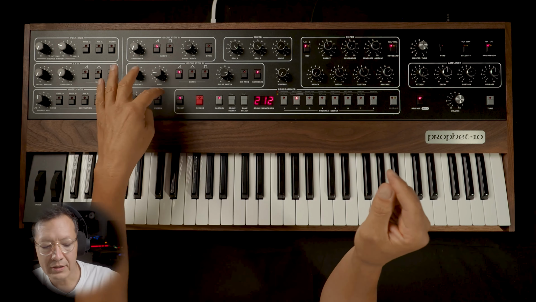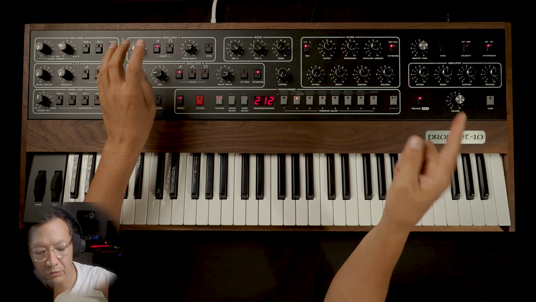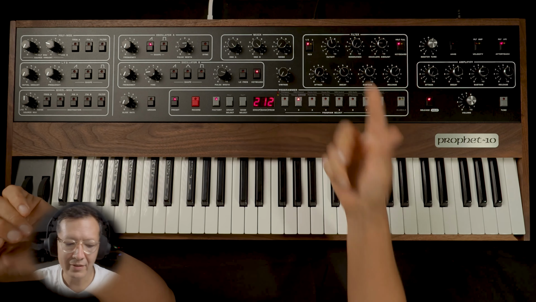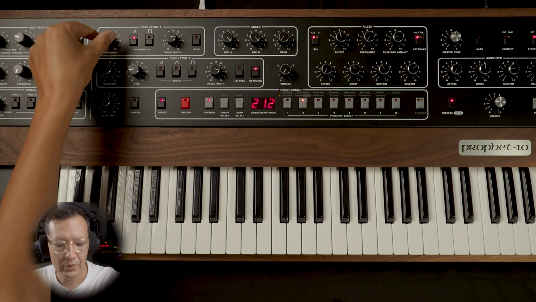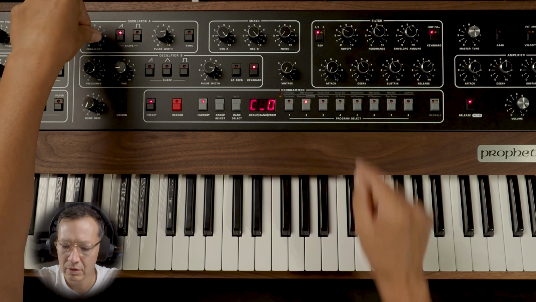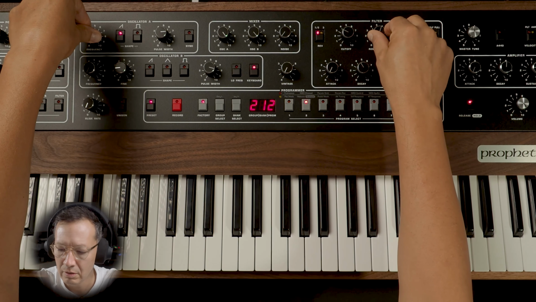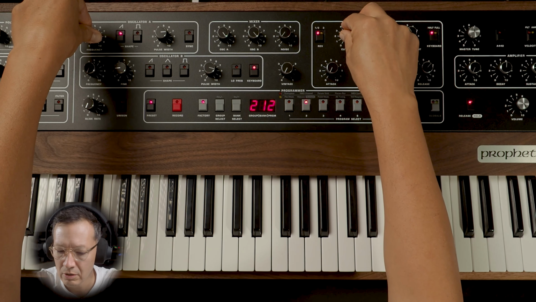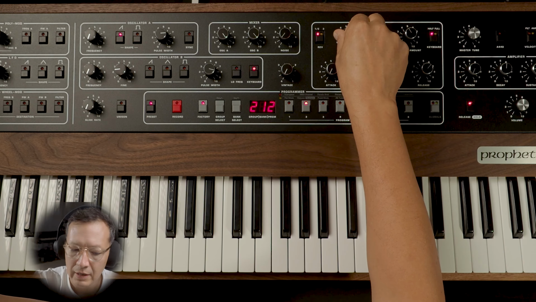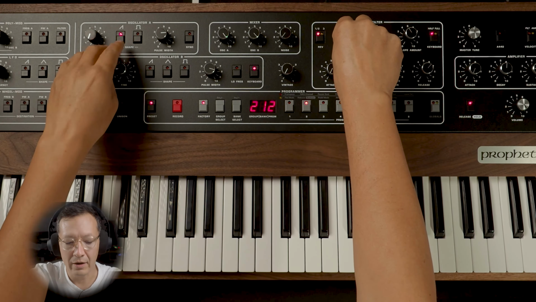So this right now is two oscillators playing. Let's remove one. And maybe let's try this an octave up. Let's take it back an octave. So now we're using a bit of resonance. Let's remove it. And now let's hear the same sound with the square oscillator.